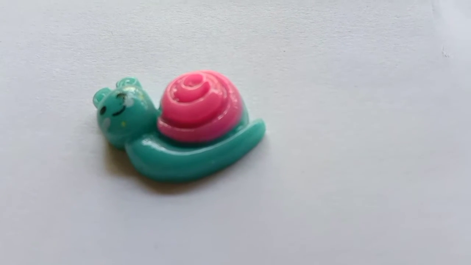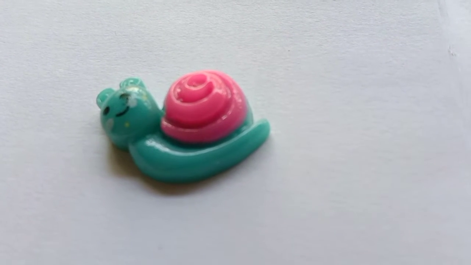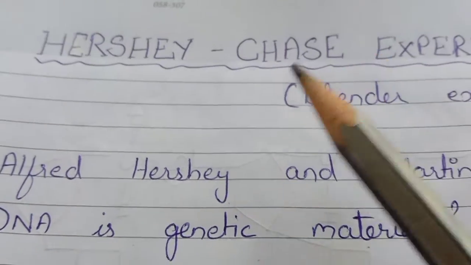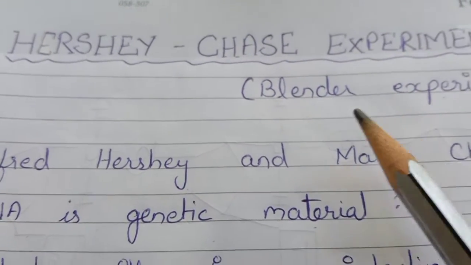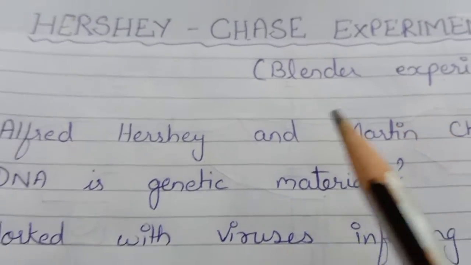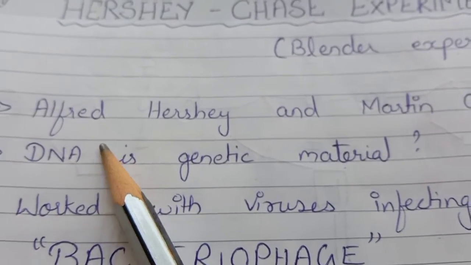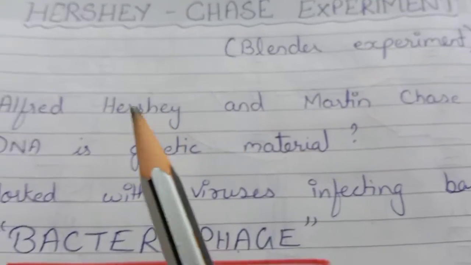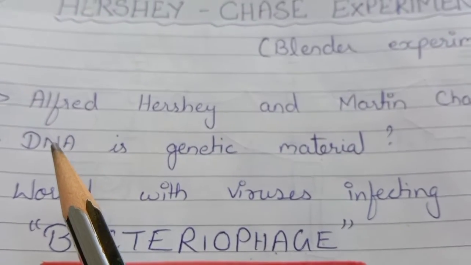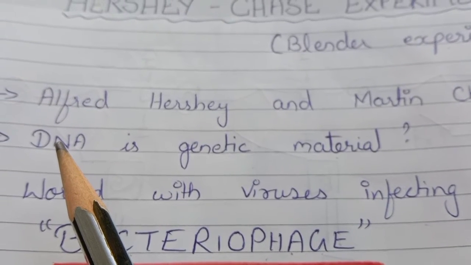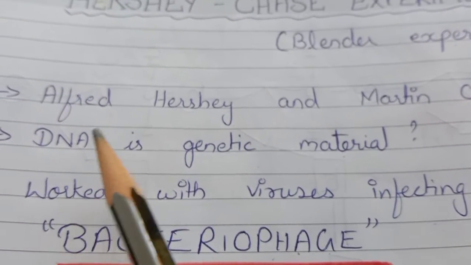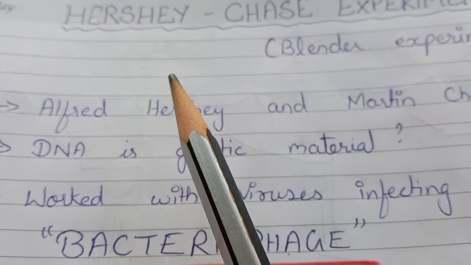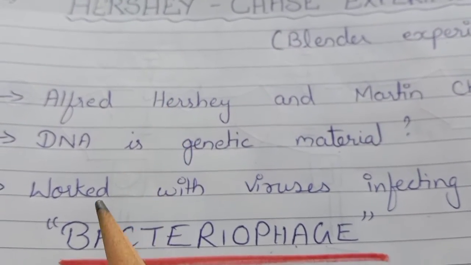Biomagic, let's learn quickly and very simply the Hershey and Chase experiment, class 12th. The Hershey and Chase experiment, otherwise known as the blender experiment, was developed by Alfred Hershey and Martin Chase in 1952. They were studying whether DNA is the genetic material or not. That is the main thing the experiment was dealing with, right?